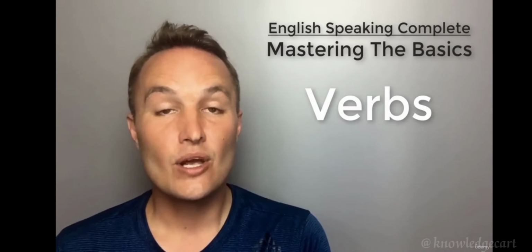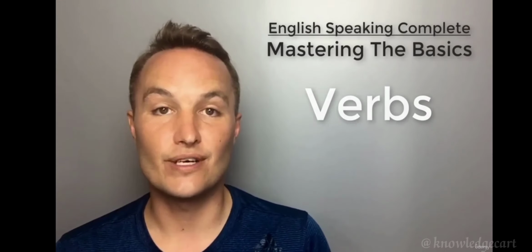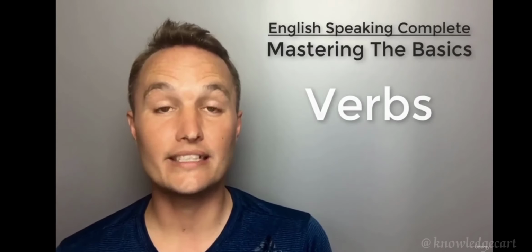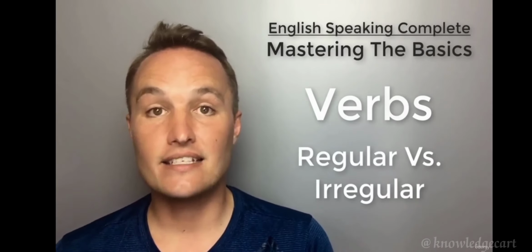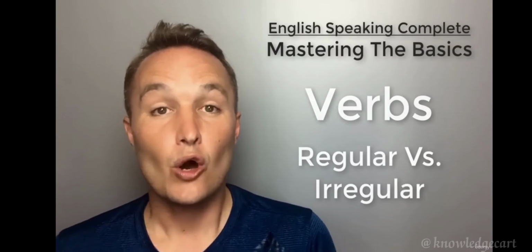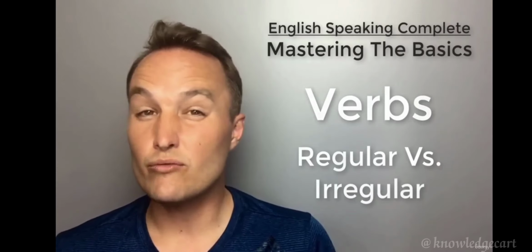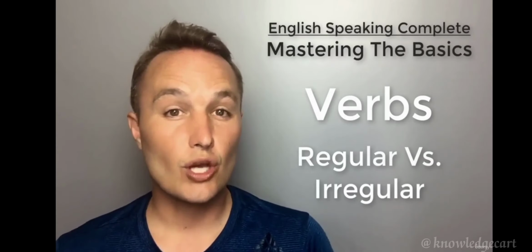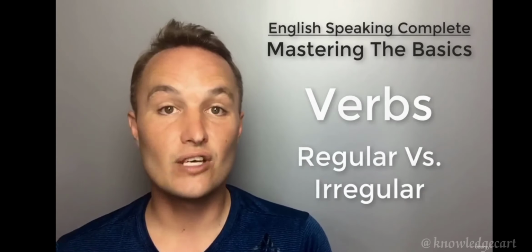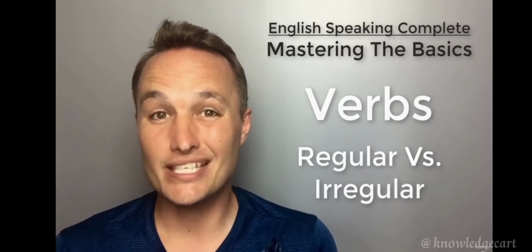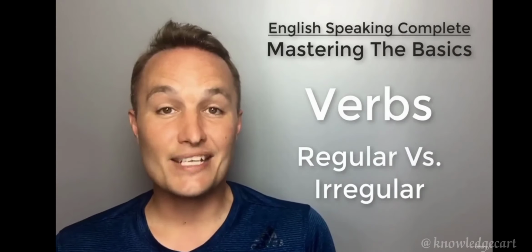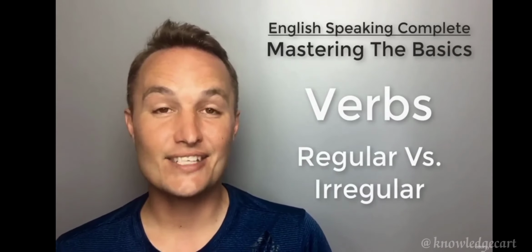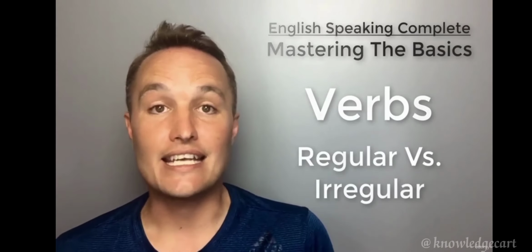In the English language, we have two main types of verbs, and that's really what we're going to focus on today, both regular and irregular verbs. Understanding the difference will be really important to show your overall levels of fluency and make fewer mistakes in your English speaking too. So let's jump right into our lesson on regular and irregular verbs.